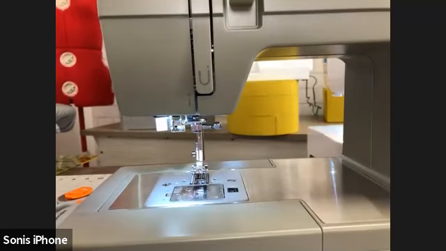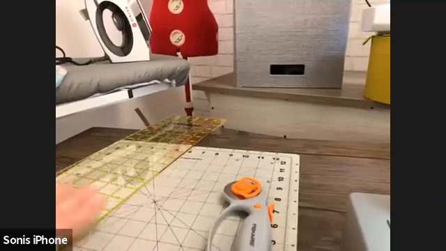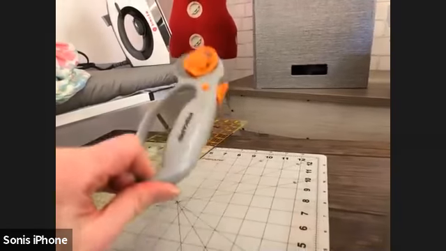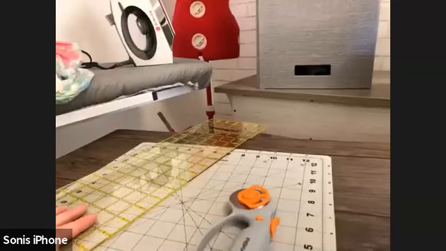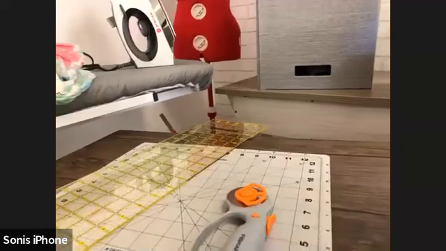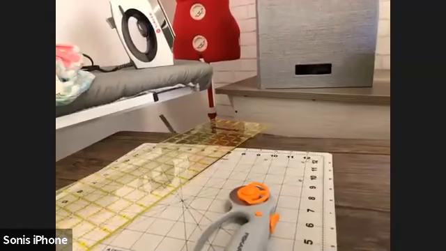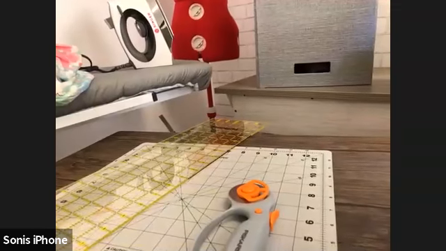Now, everyone, I don't know if you have had the opportunity to think about a rotary cutting mat, a rotary cutter, and a ruler, right? It is something that will make your quilting a lot faster, and I'll explain why in just a minute.